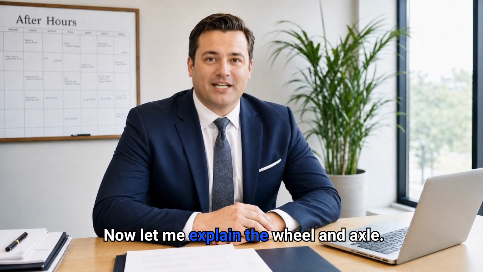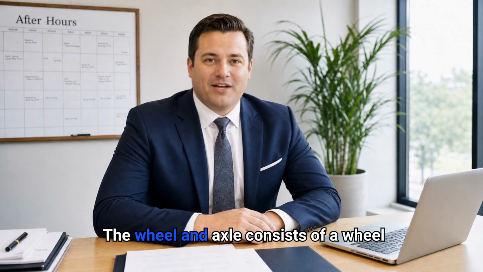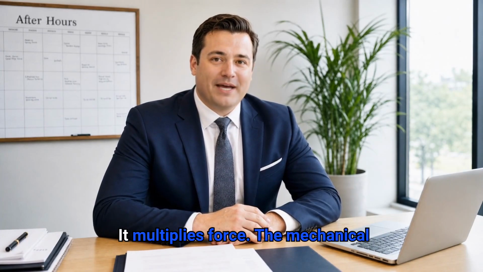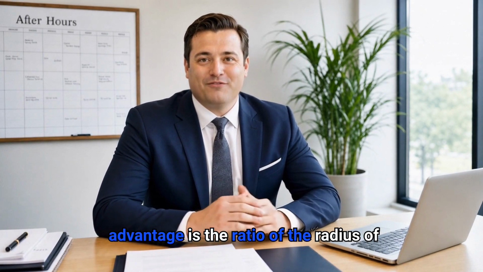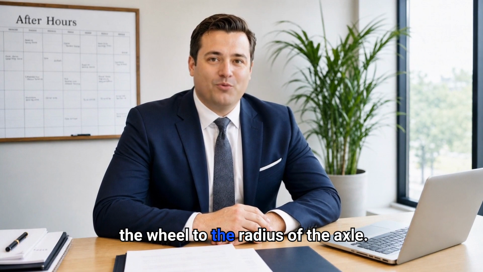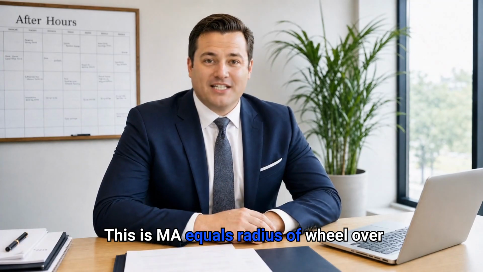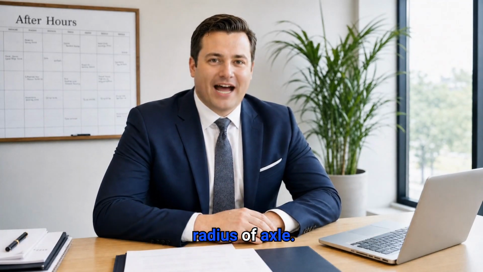Now let me explain the wheel and axle. The wheel and axle consists of a wheel attached to a smaller axle. It multiplies force. The mechanical advantage is the ratio of the radius of the wheel to the radius of the axle. This is MA equals radius of wheel over radius of axle.